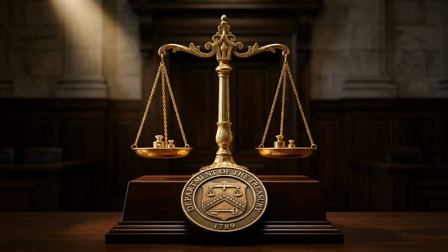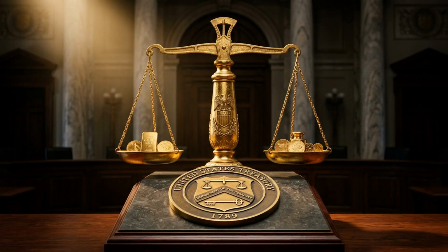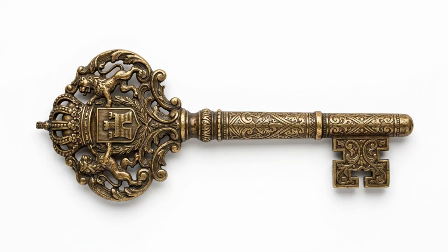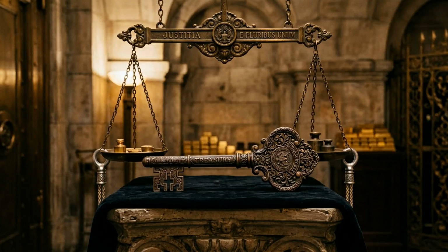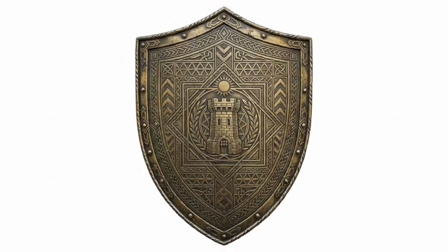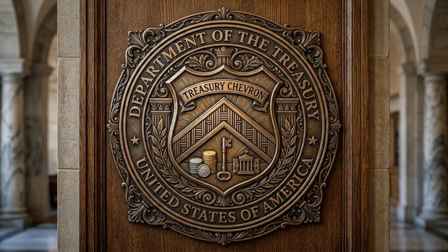Treasury Scales. At the top of the Treasury seal are scales. They symbolize justice, fairness, and the balanced administration of public finances. Treasury Key. Beneath the scales is a key. It represents official authority and the safeguarding of the nation's financial system. Treasury Chevron. The shield-like shape within the Treasury seal symbolizes protection and stability.